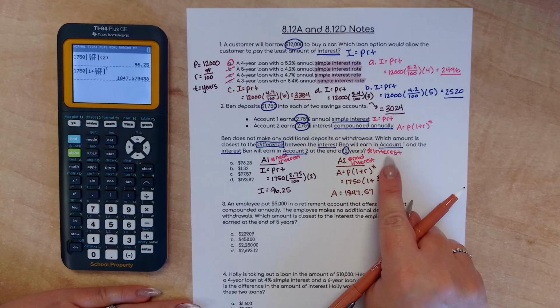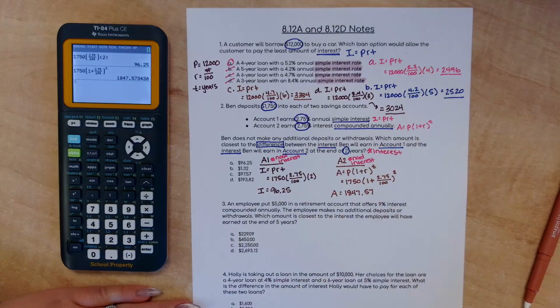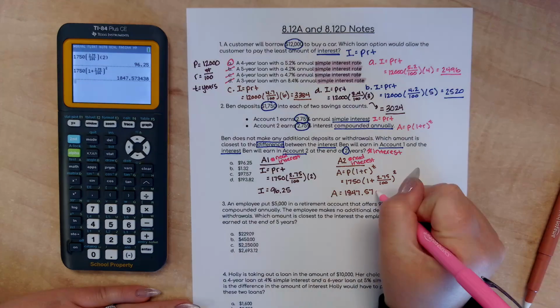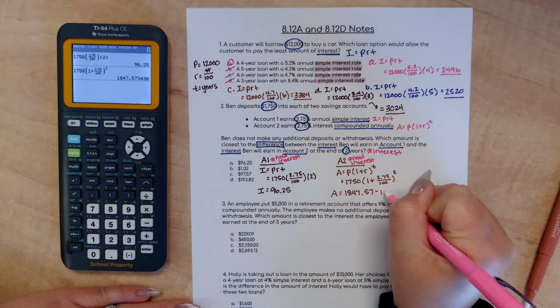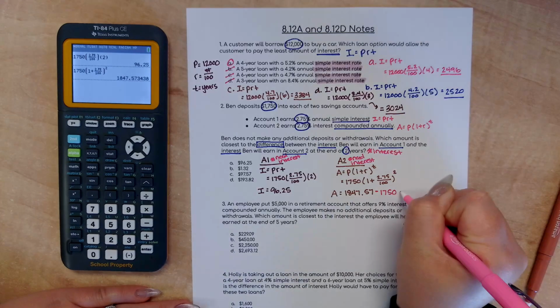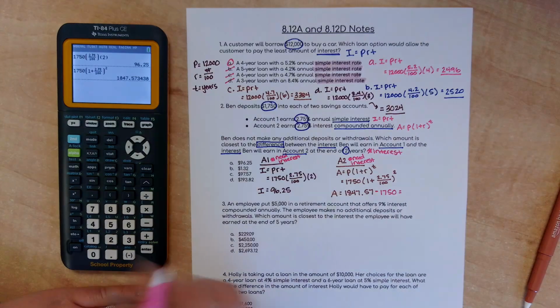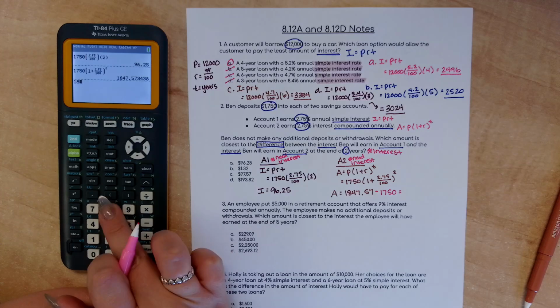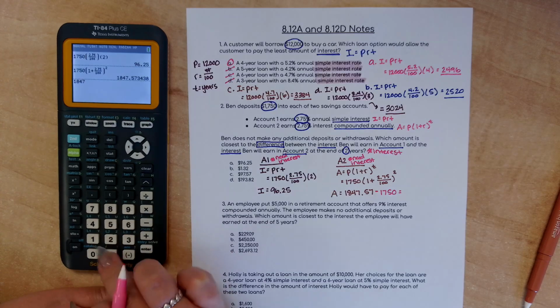Our question needs interest. So this would be the case where to get interest from a total, I would have to subtract the amount of money we initially took out. And that would give me my interest. So I would do that in the calculator.